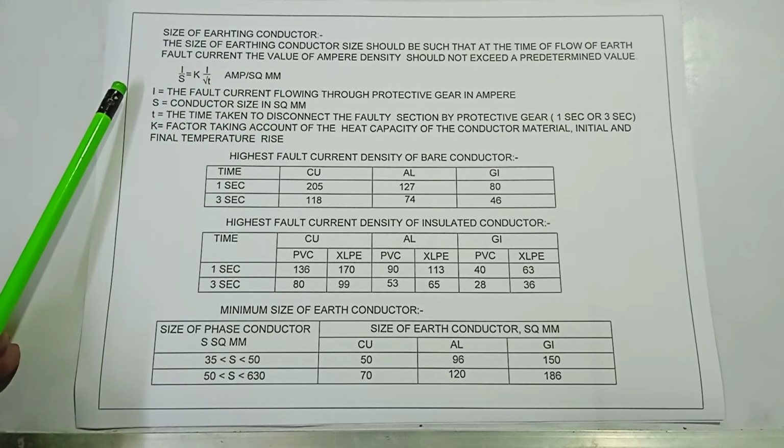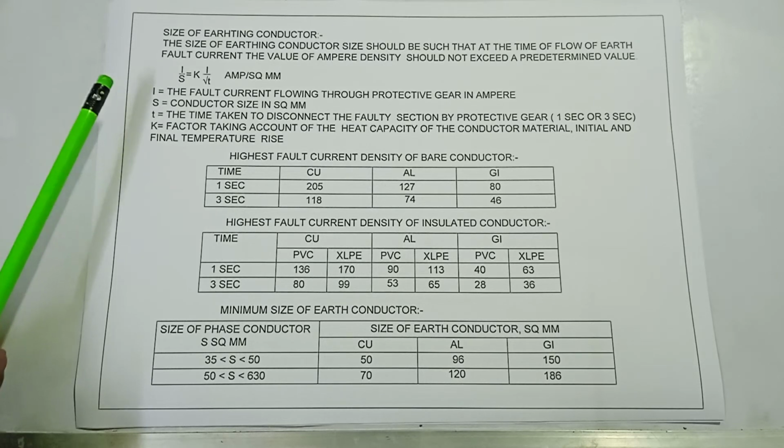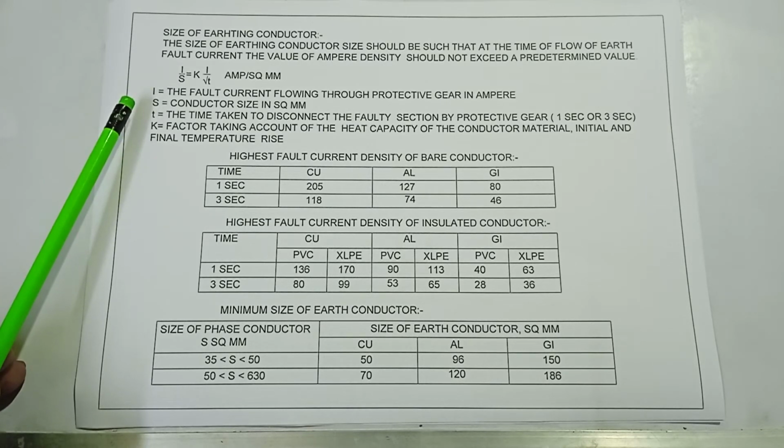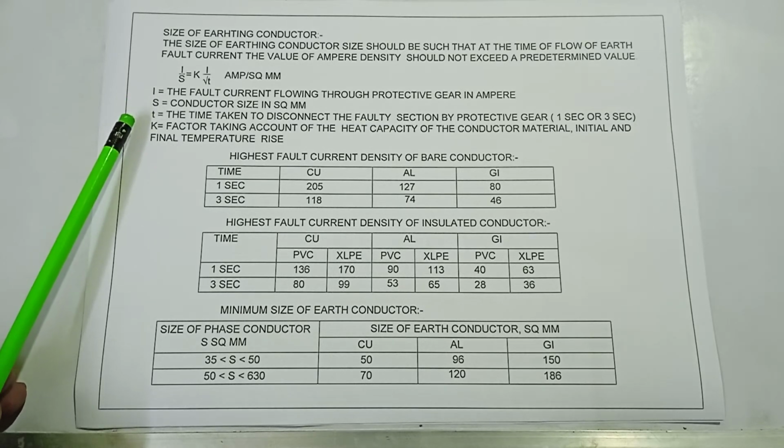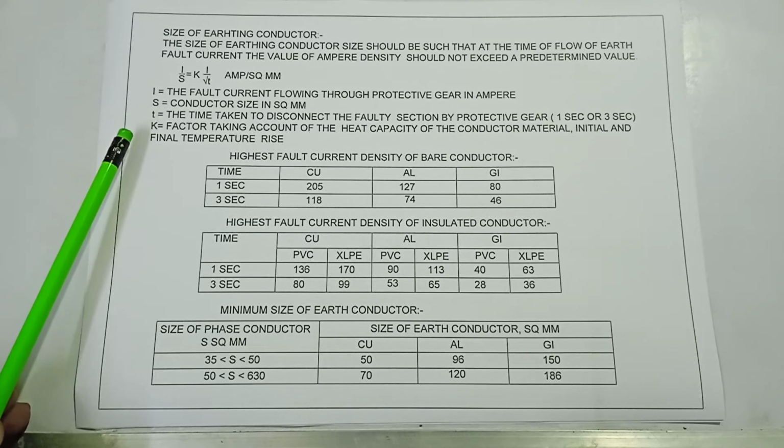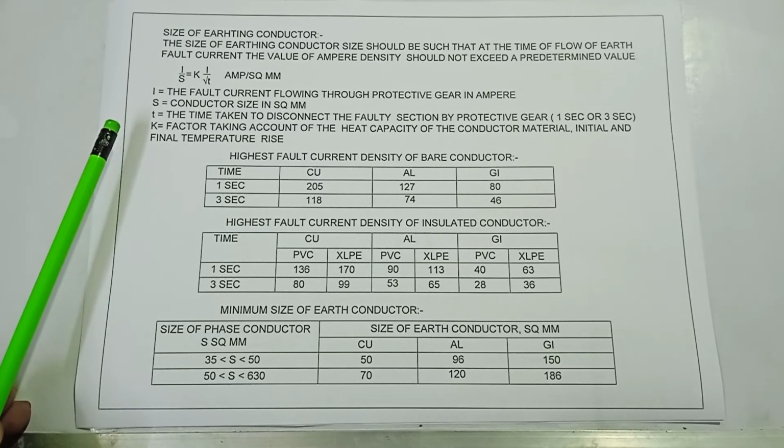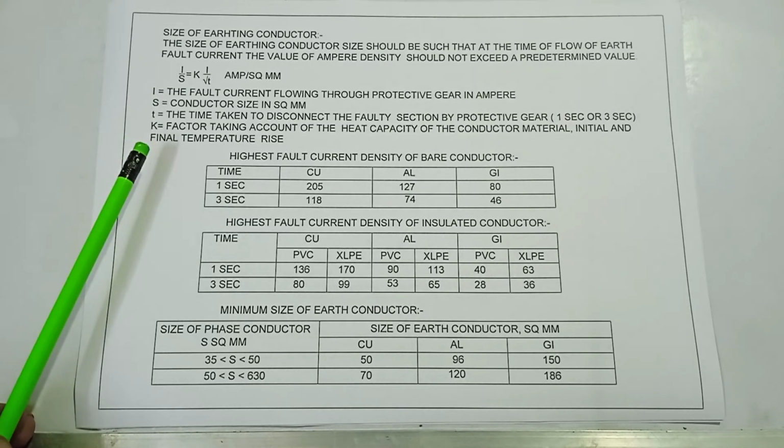I is the fault current flowing through the protective gear in ampere. S is equal to conductor size in square mm. T is equal to the time taken to disconnect the faulty section by protective gear, 1 second or 3 seconds. K is equal to factor taking account of the heat capacity of the conductor materials, initial and final temperature rise.